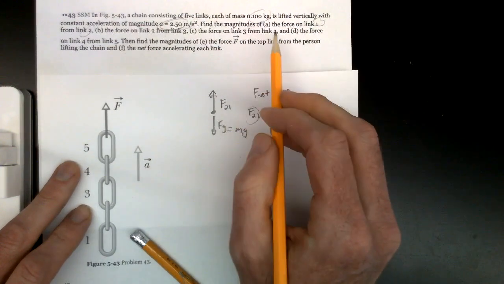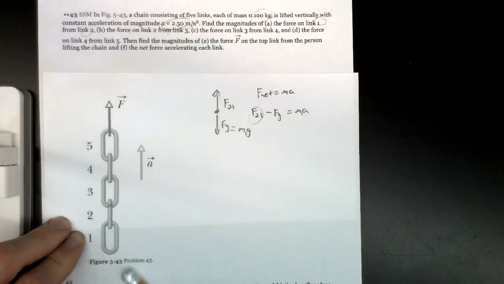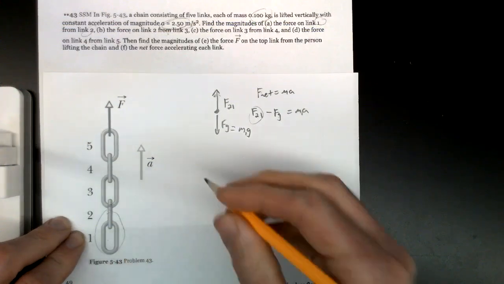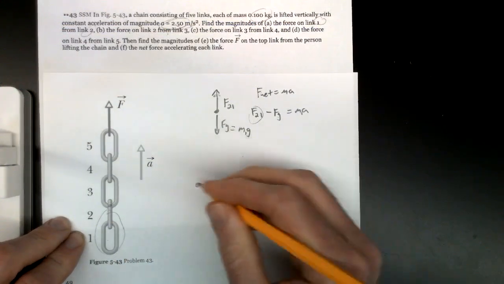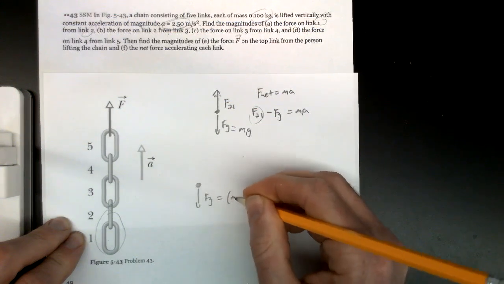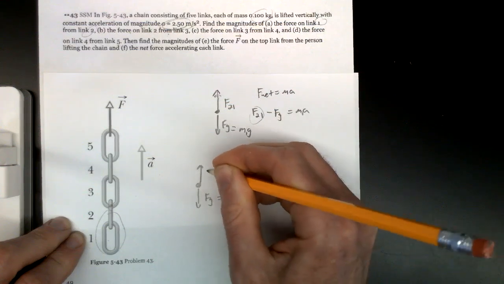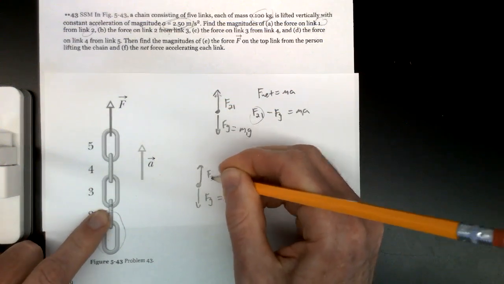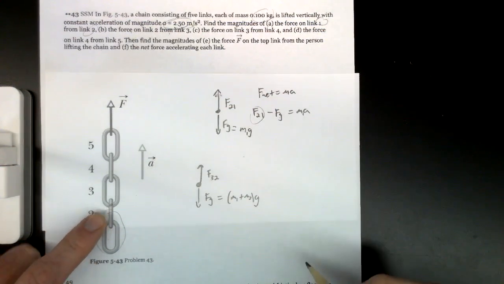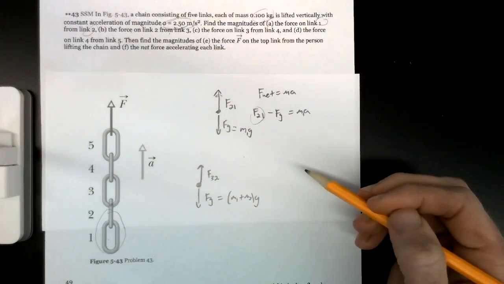If I'm finding this next part over here, the force on link 2 from link 3, so this one here, I'm going to combine both of these together down here. So that's the mass of both of them together. So this force of gravity on both of them together is going to be m1 plus m2 times g. And then here's the force of link 3 on link 2, and then I just set it up in the same way that I did it before. And then I can keep going for all of them.